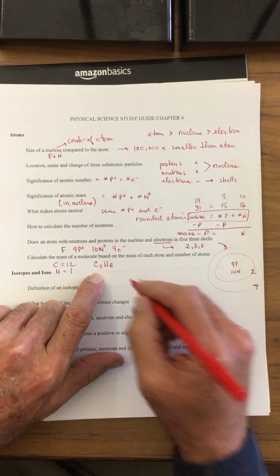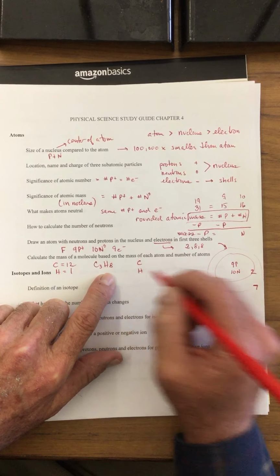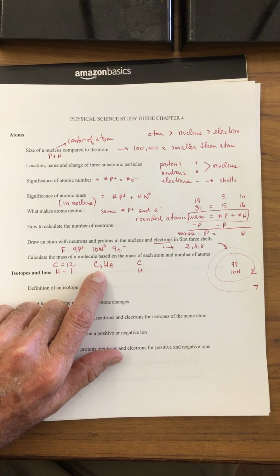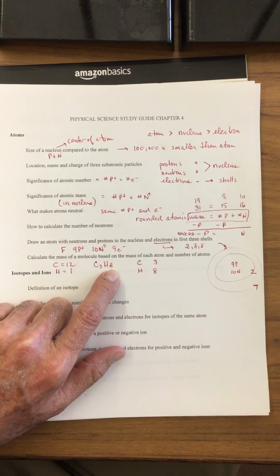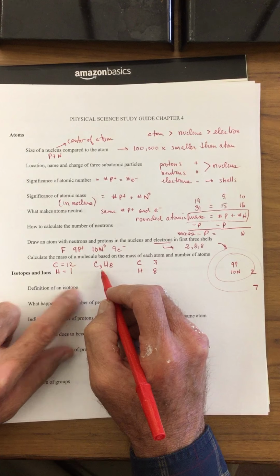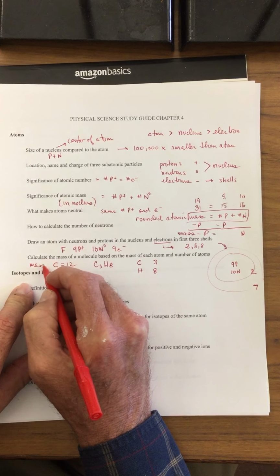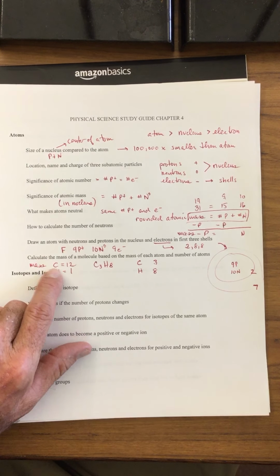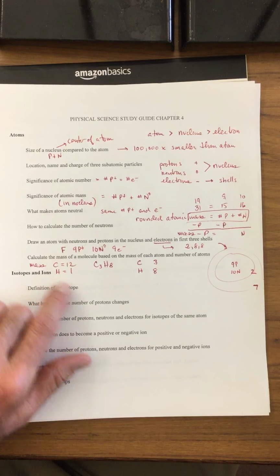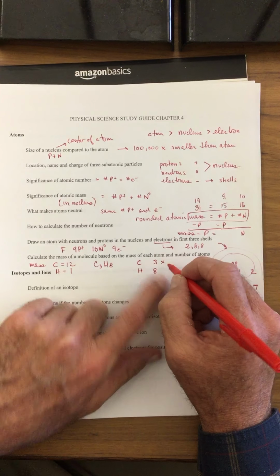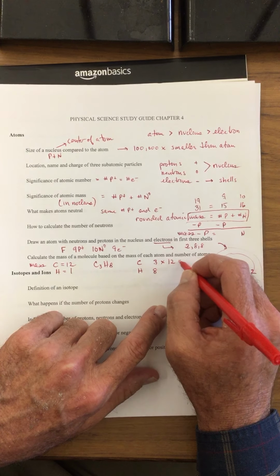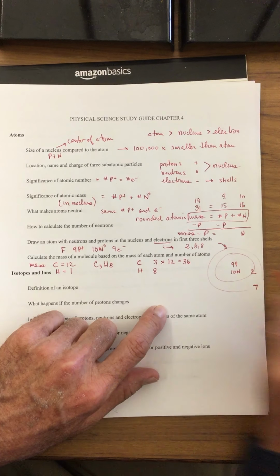How many carbons do I have according to the subscript there? I have 3. How many hydrogens do I have? I have 8. So here's the formula. These are the masses, the rounded mass number for carbon. So it's 12. Each carbon weighs 12, and I have 3 carbons. So the total mass of the carbons is going to be 36.